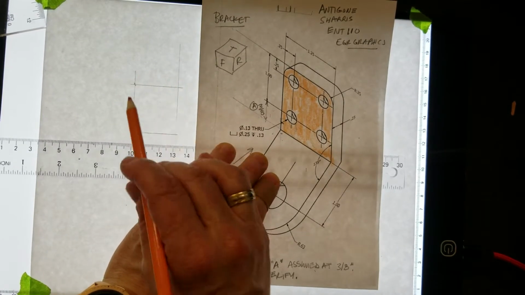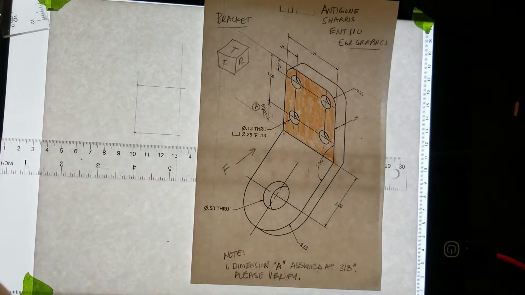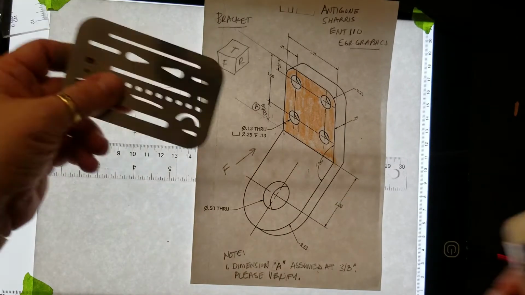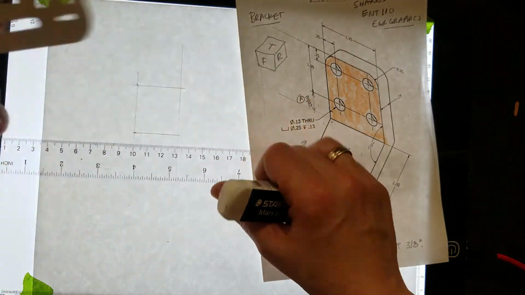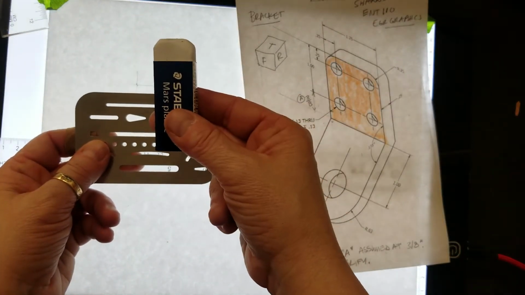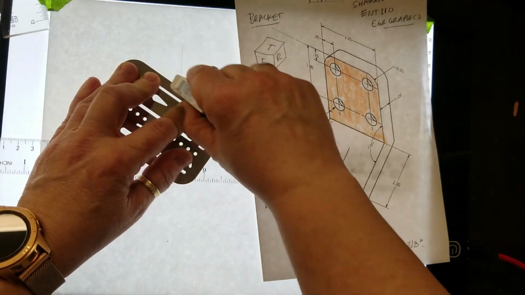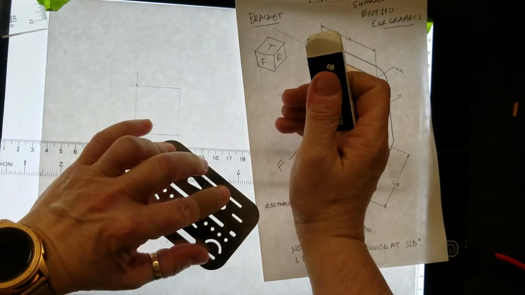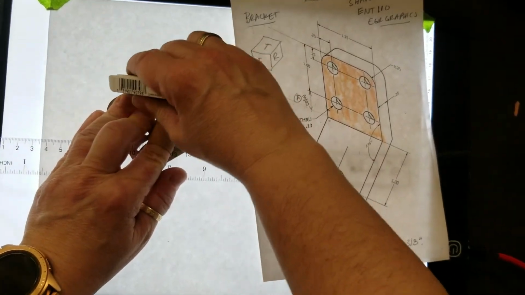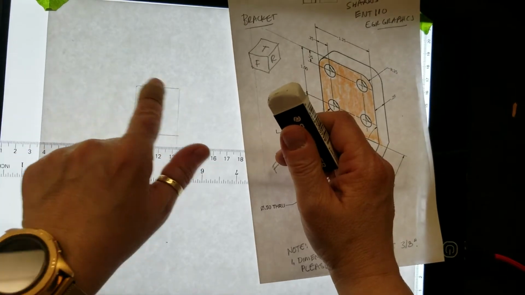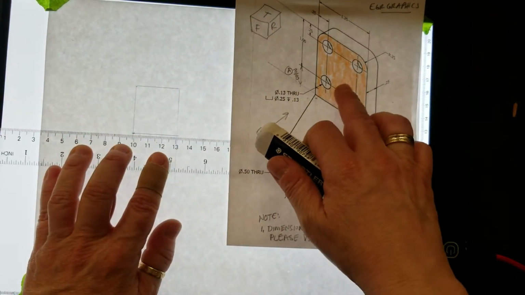Granted, my lines extend past everything. How do I trim back those lines? My trusty eraser shield. If you buy nothing, buy an eraser shield and a big eraser. Because those are two staples in our world. Okay, so I can erase just the corners. If I do a really good job, I won't even chop off the corners, the actual edges. But this piece right here is just this.